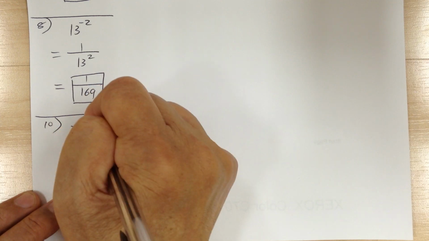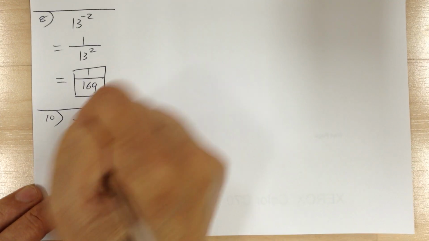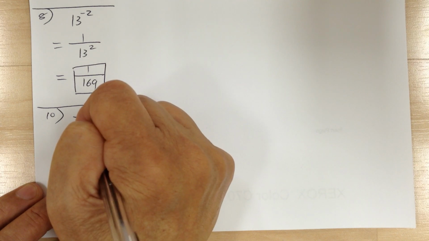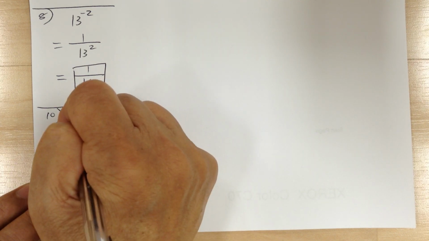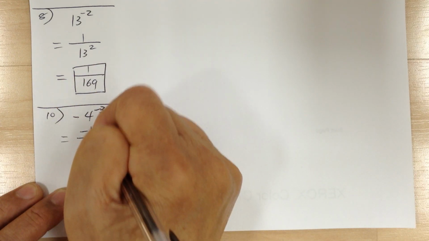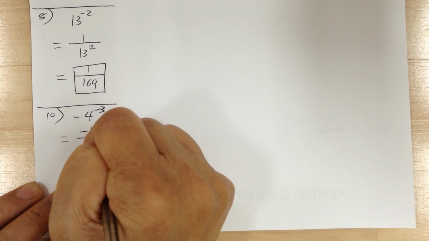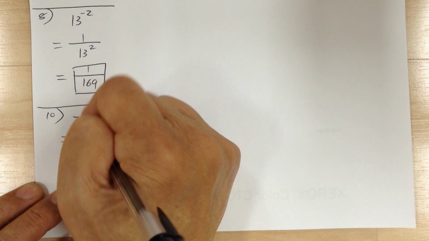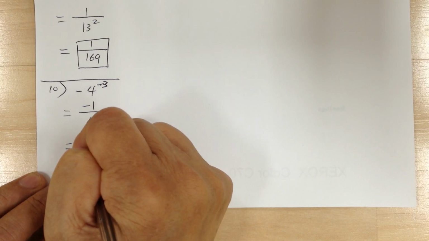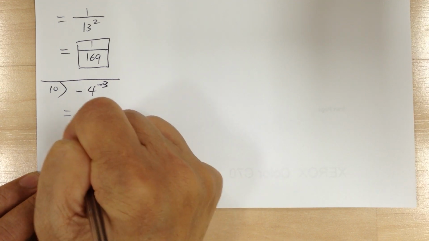Okay, number 10, you have negative 4 to the negative 3 power. Now the exponent is only for the 4, not for the negative. So this negative stays on the top, and because everything got flipped over, it becomes negative 1 over 4 to the 3. Again, negative exponent, you use it to flip it over to the bottom, and then after you evaluate, this becomes negative 1 over 64.